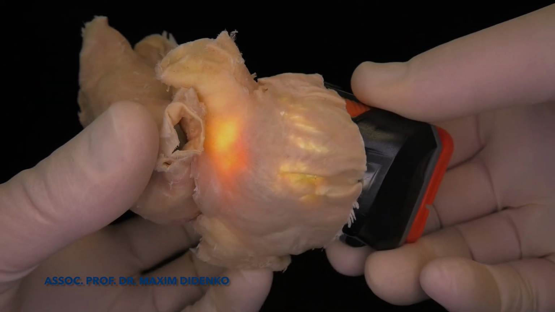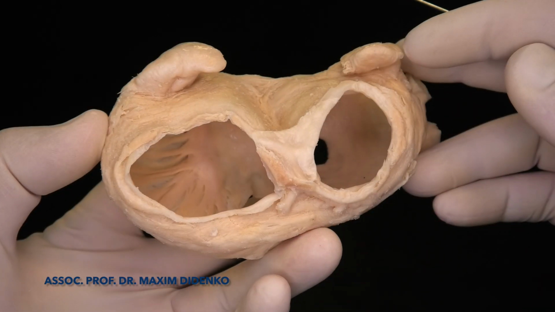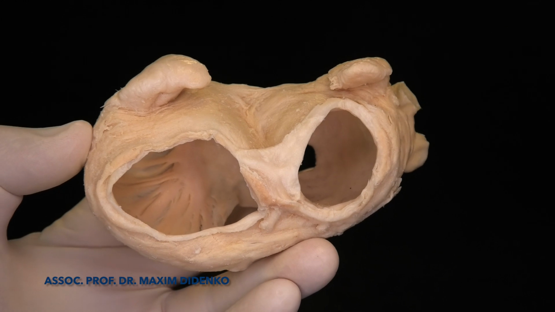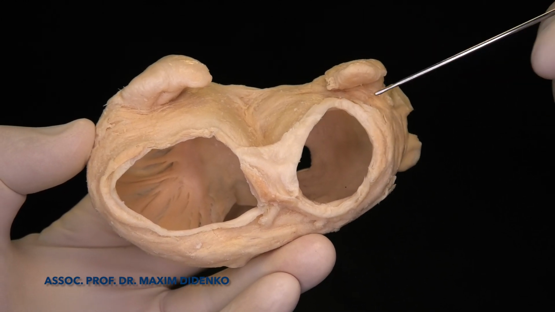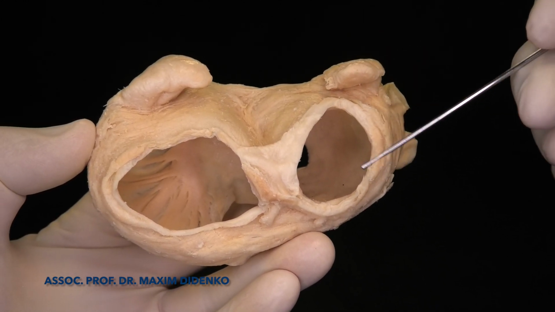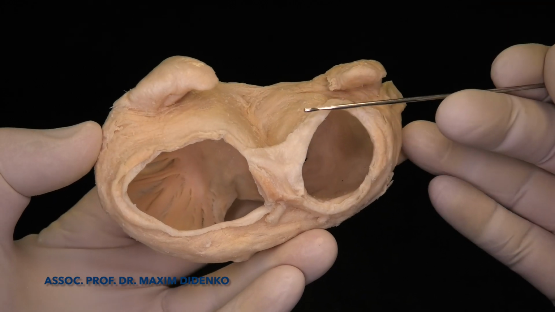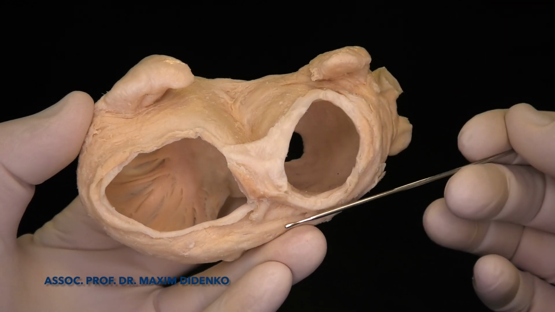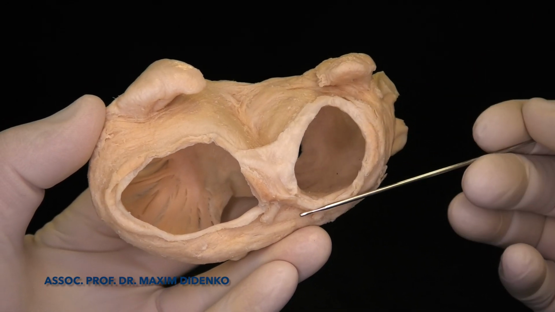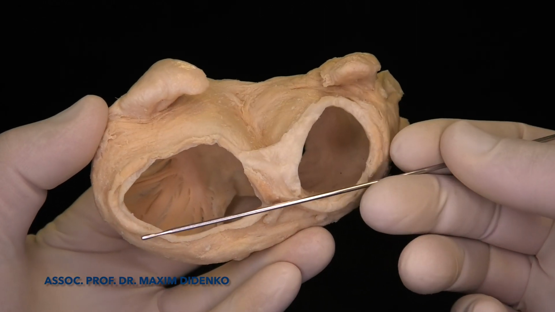Now I show you LAO projection, we can see left atrium here, right atrium, dissected on the level of the mitral valve annulus and the tricuspid valve annulus.